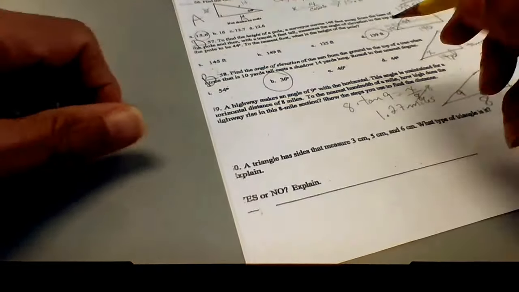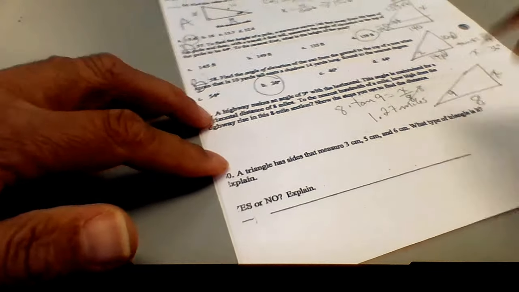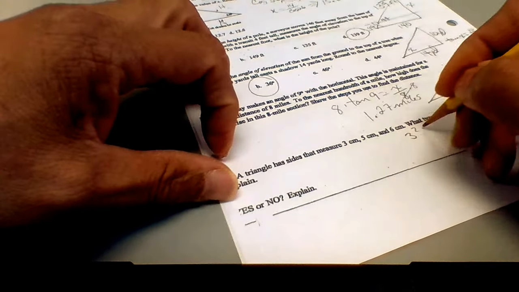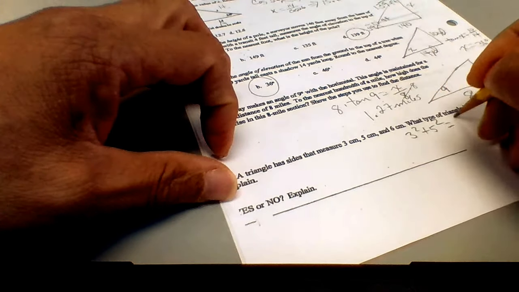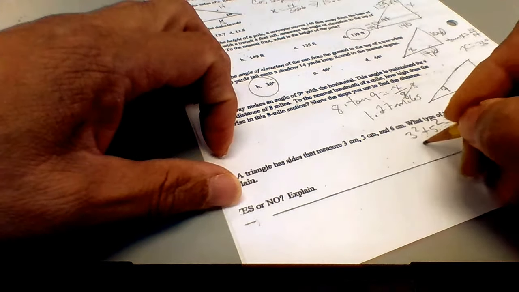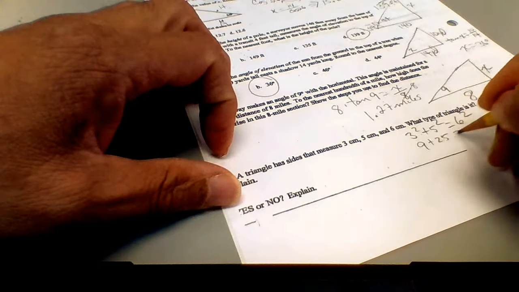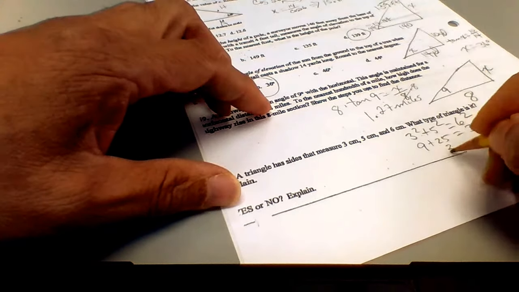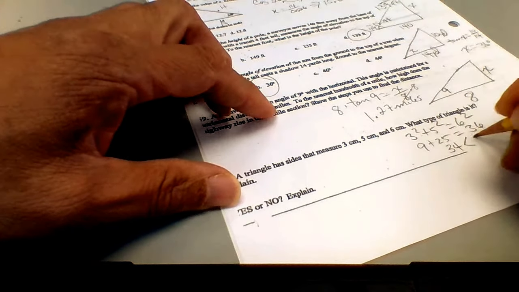A triangle has sides of 3, 5, and 6. So 3 squared plus 5 squared equals 6 squared. 9 plus 25 is equal to 36. 34 is less than 36.